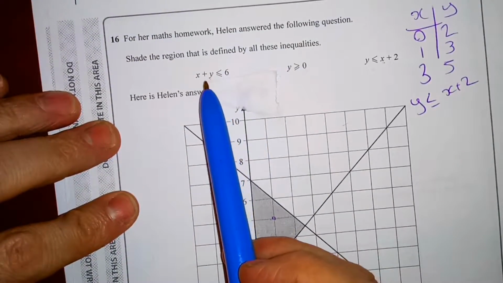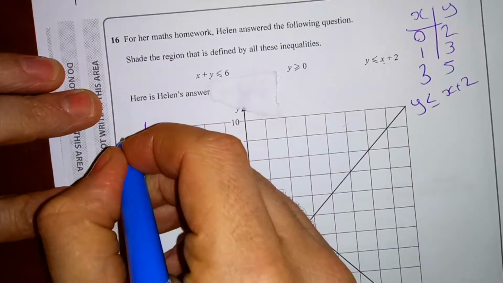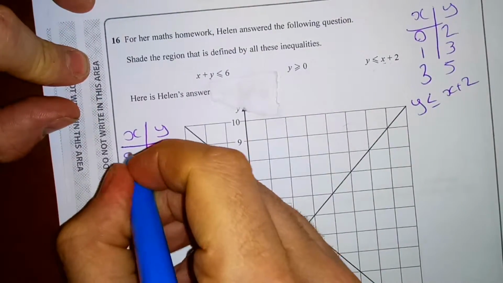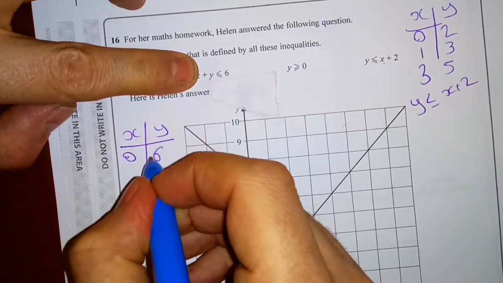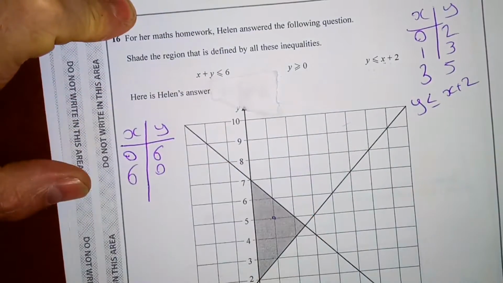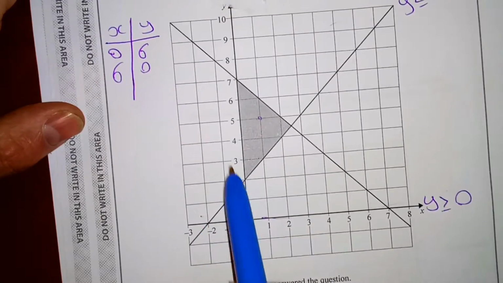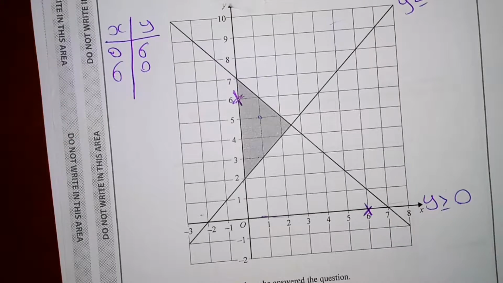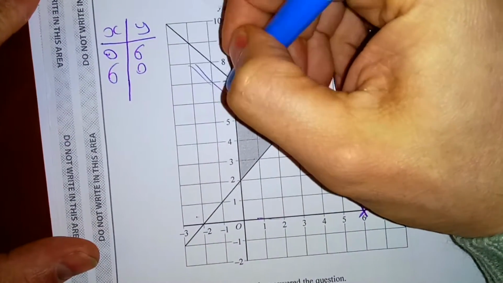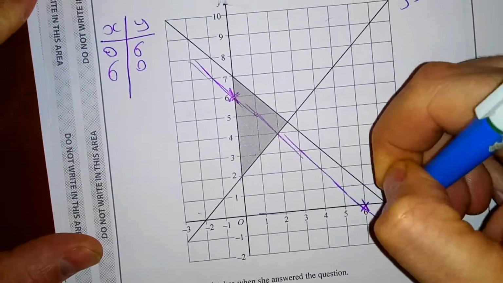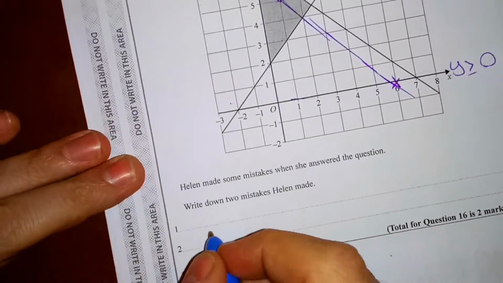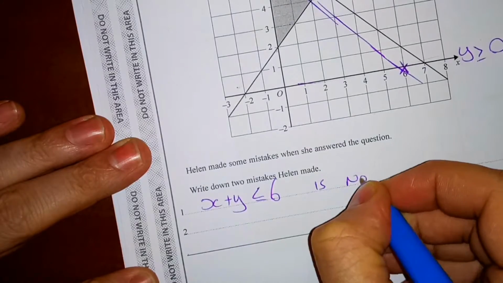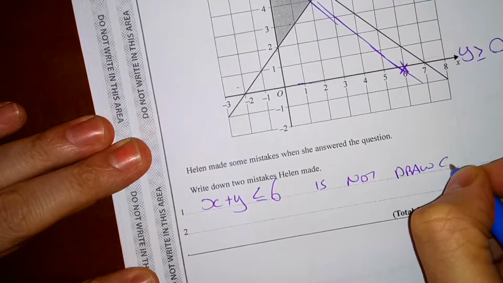Okay, next one, x plus y equals 6. So I'm going to do my table of values here, x and y. It's a fairly easy one to do, but I like to do the cover-up method where I choose x as 0, which means y's got to be 6, and I choose y as 0, which means x has got to be 6. Let's see if this is on the graph. 0, 6 is here, and 6, 0 is there. Now, it's fairly obvious that this line's not correct. This line should really be down there. So that's the first one that you have to put. You've got to put that x plus y is less than or equal to 6 is not drawn correctly.